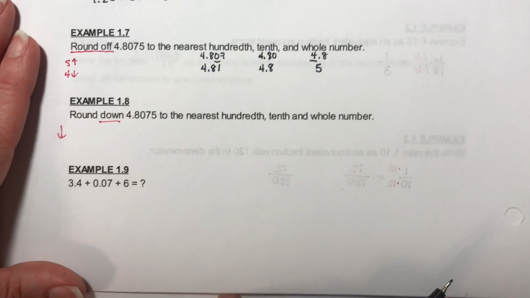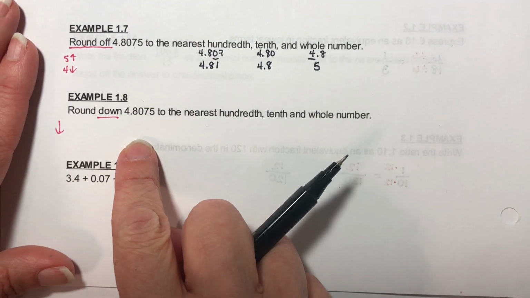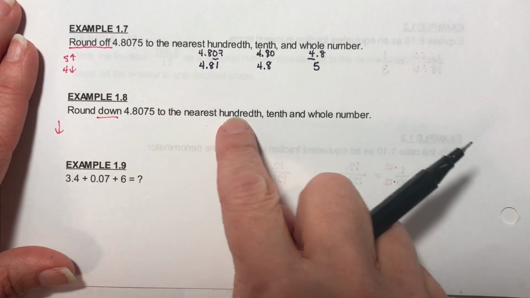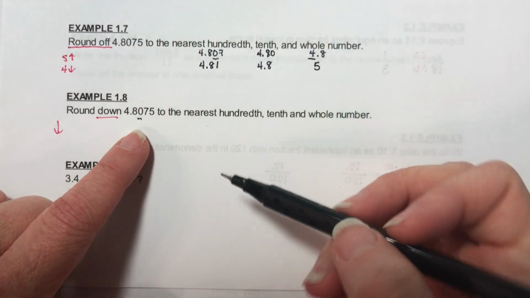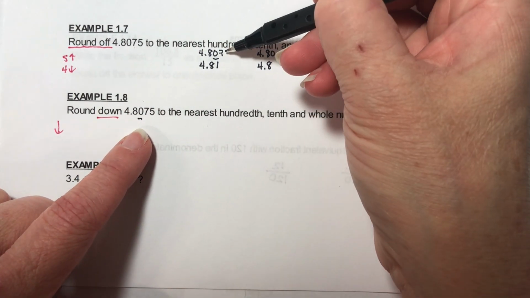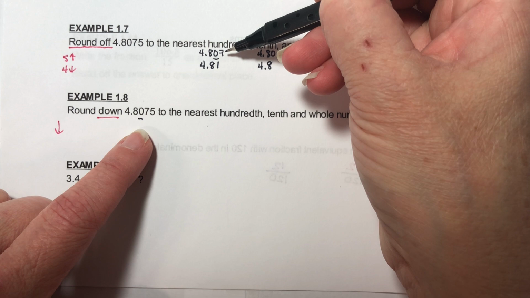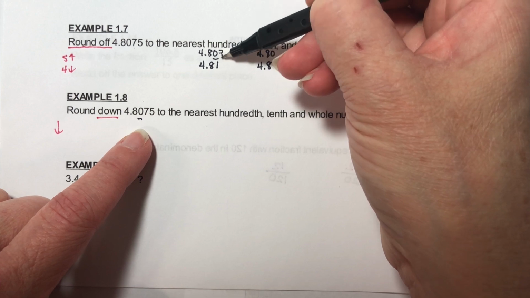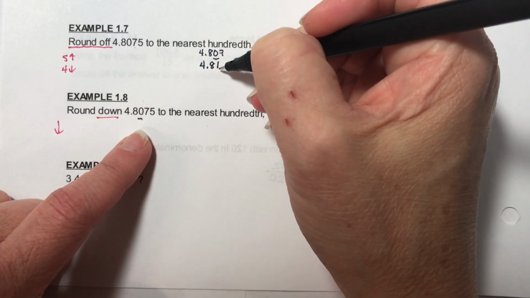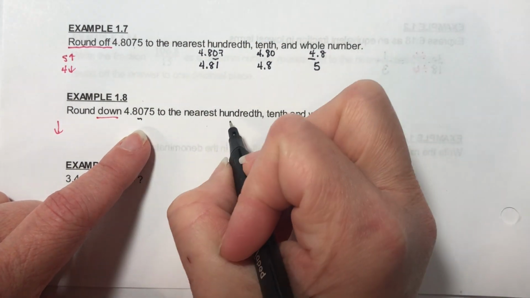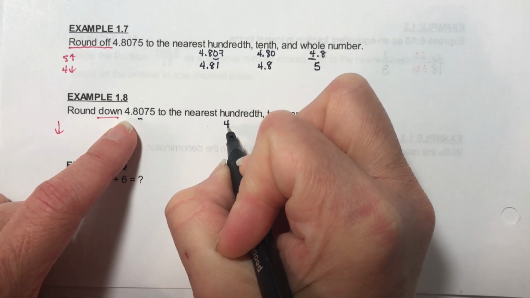Okay, compare that to 1.8. I want to round down to the nearest hundredth. So the nearest hundredth is that spot. We've actually got the same digits here. So I'm still looking at this part like I did for hundredths. But it does not matter what this digit is. This one's going to stay the same. So right here, even when I was rounding off, that 0 got bumped up to a 1. Here, it's going to stay a 0. So 4.80.